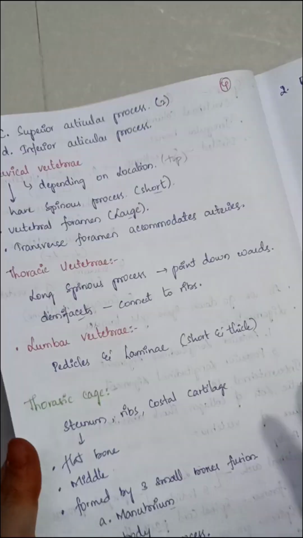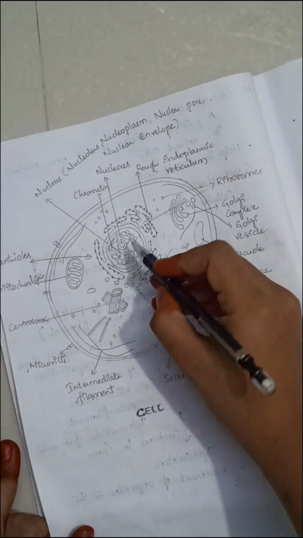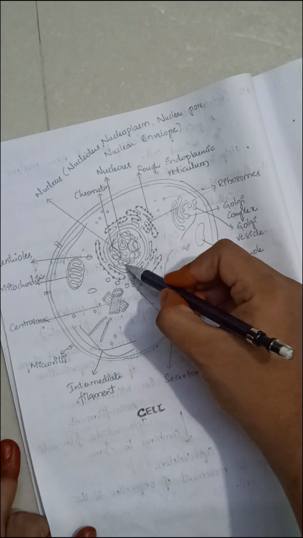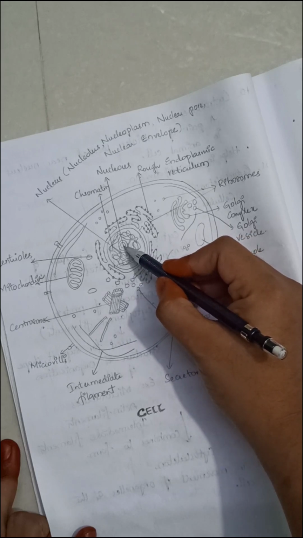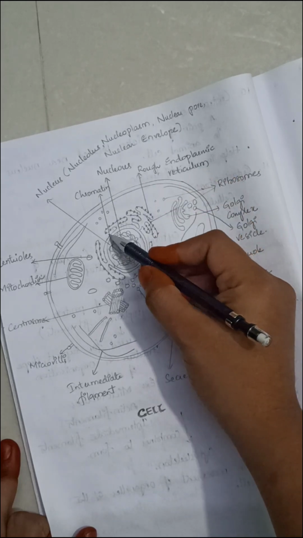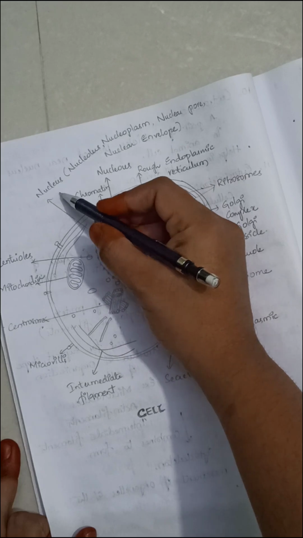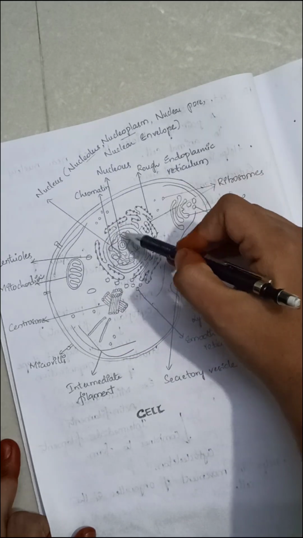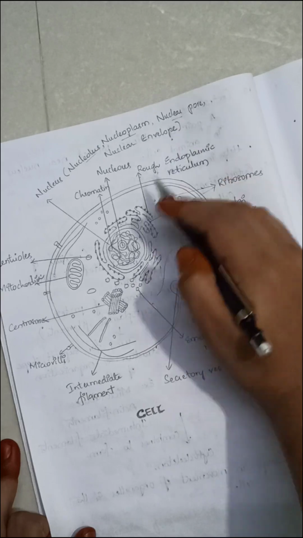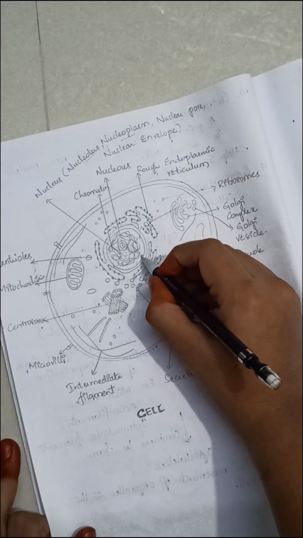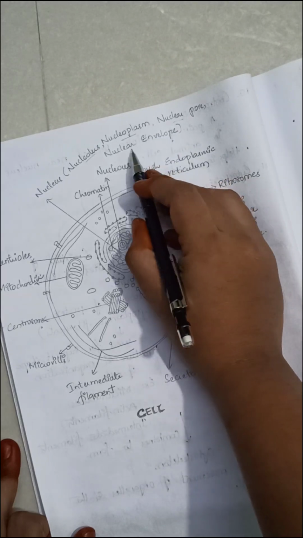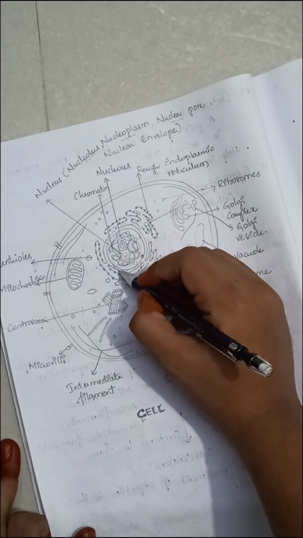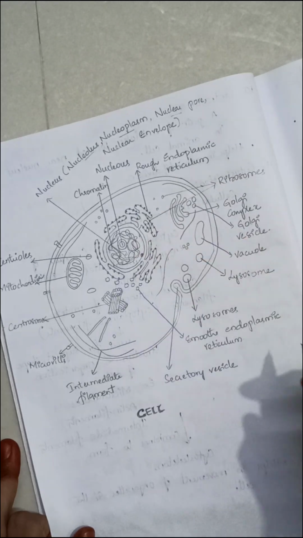Now let's see the diagram of the nucleus. Here this is the nucleolus, and the whole is called the nucleus, which consists of nucleoplasm, the liquid present in the nucleus, and nuclear pores, and the nuclear envelope, which is the nuclear membrane.